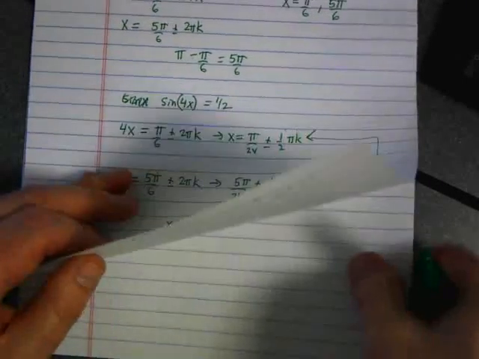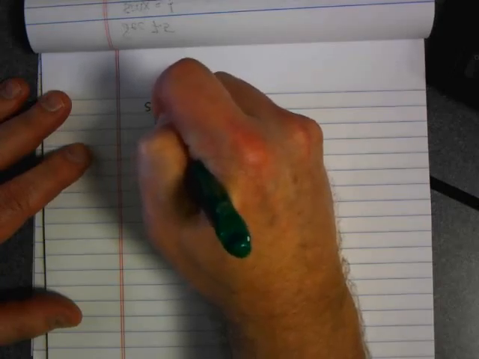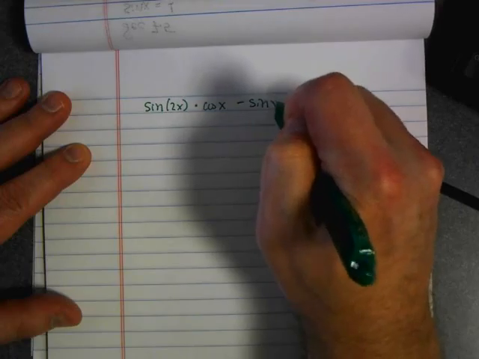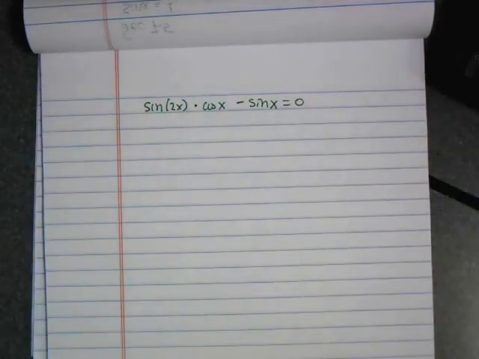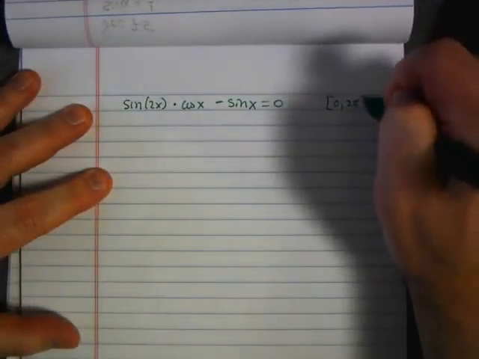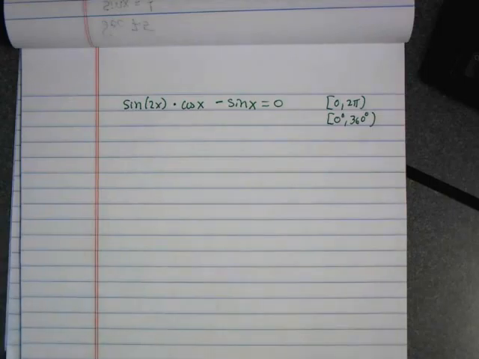All right, how about this equation? Let's see, maybe sine of 2x times cosine x minus sine x equals 0. And this time, we're just going to find the answers between 0 and 2 pi. And of course, we'll do it in degrees too. Any thoughts?